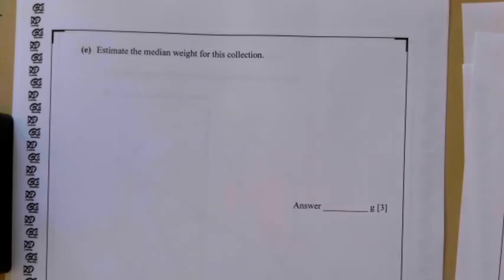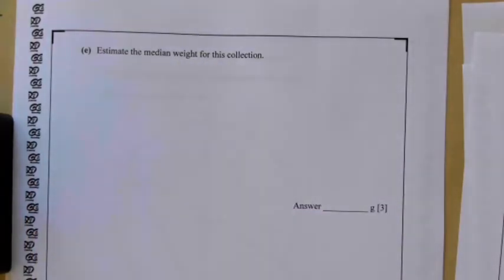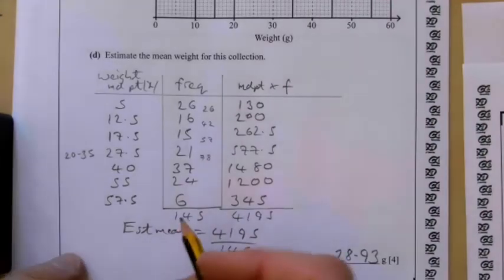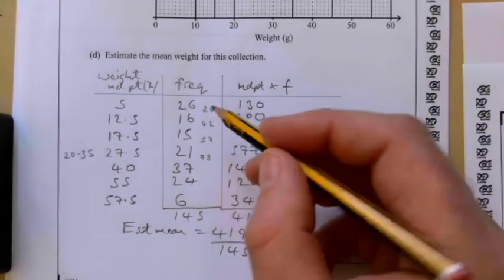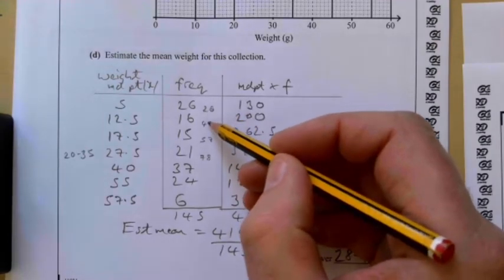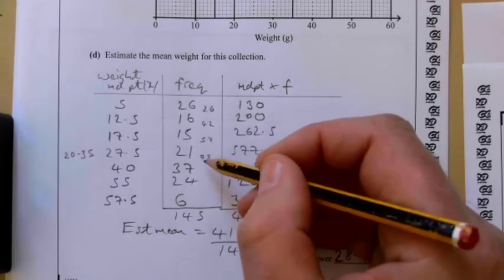Final part of our histogram question then is estimate the median weight for this collection. Another reasonably tough one, so we need to go back really to our table and see what we're going to go through. It's 145. If I divide 145 by 2, I'm looking for the 73rd one. So the 73rd one, this takes us to 26. Let's take a look at our frequencies. This takes us to 42. This takes us to 57. And this takes us to 78.